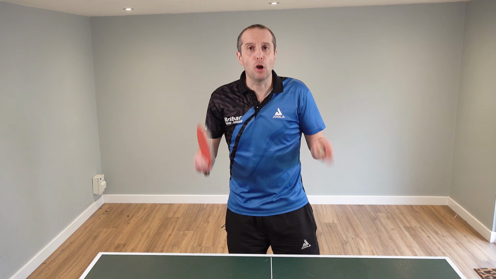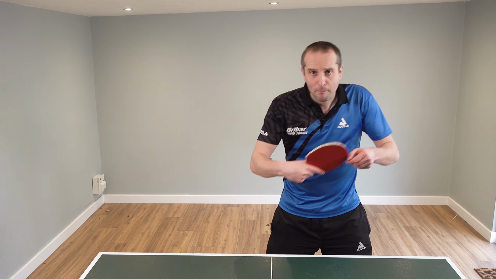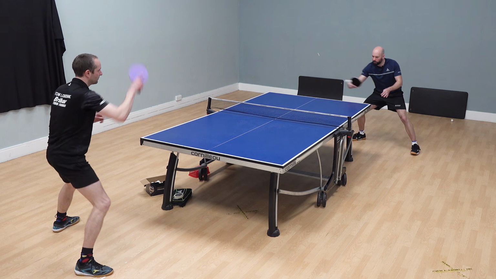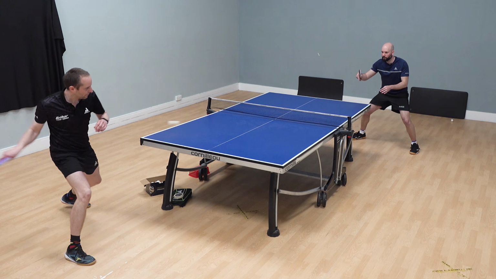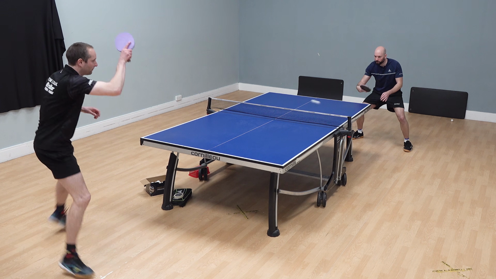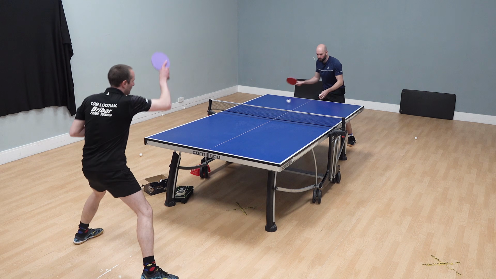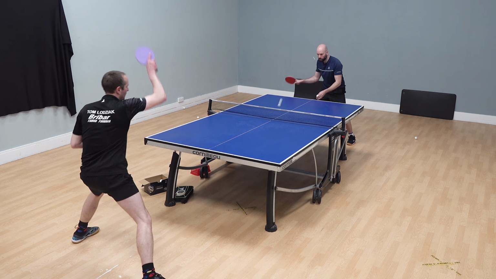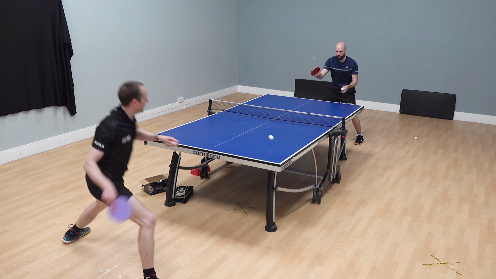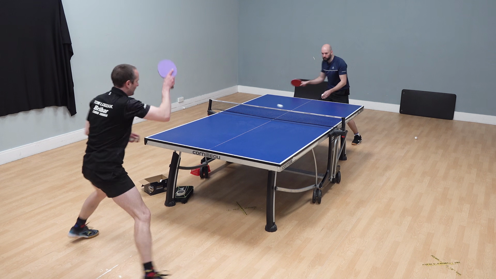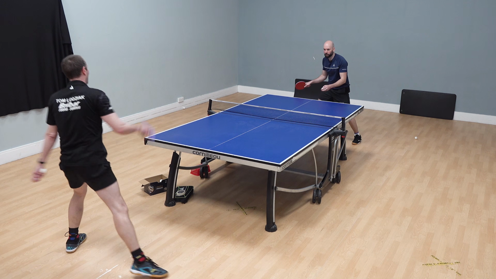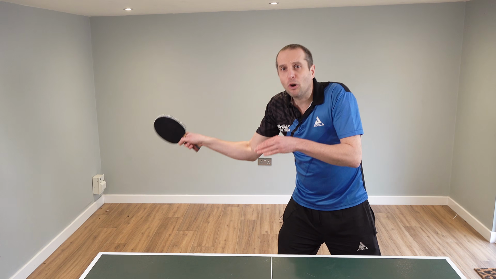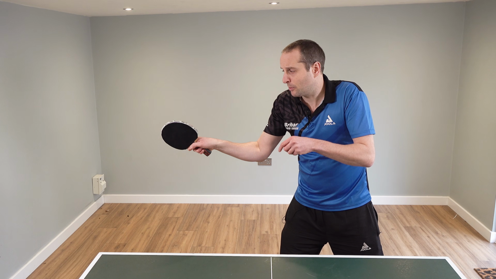Next, we have blocks. Forehand block, backhand block. Blocks are more defensive shots which we can use to return our opponent's topspin attacks. Okay, just very quickly on the technique, blocks have much shorter strokes, soft hands, just kind of stopping the ball, using the pace of the ball to return it. So it's a much softer shot that you're going to play.